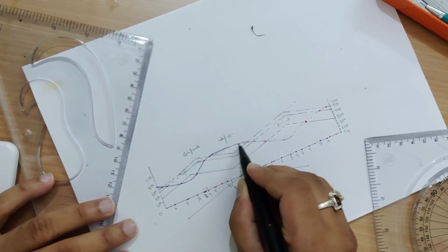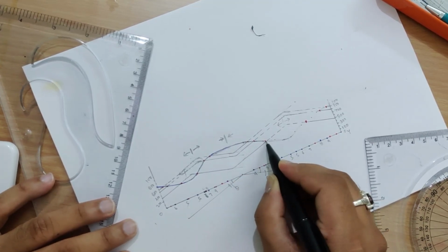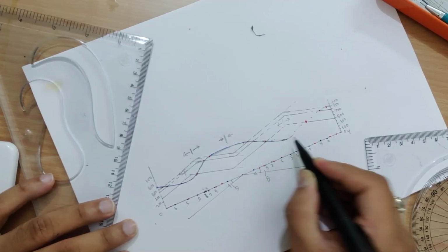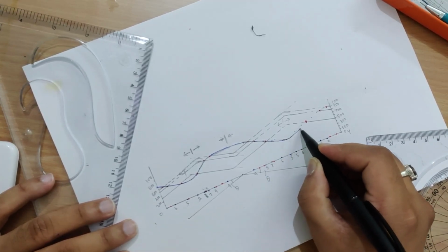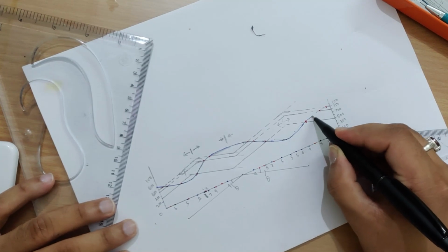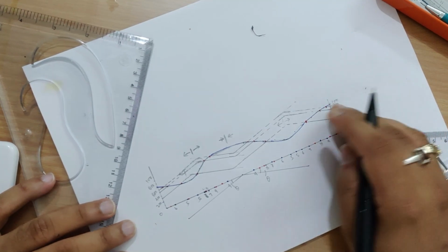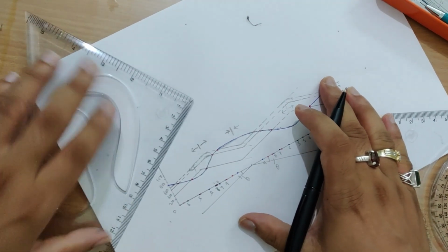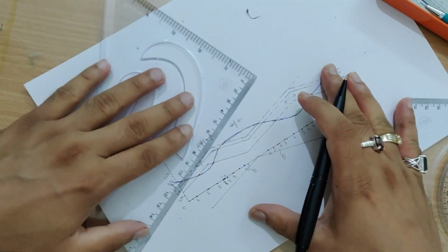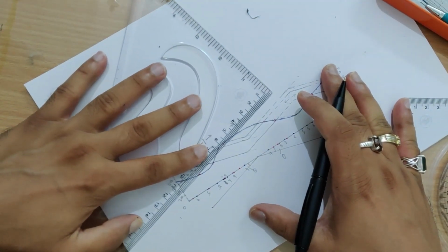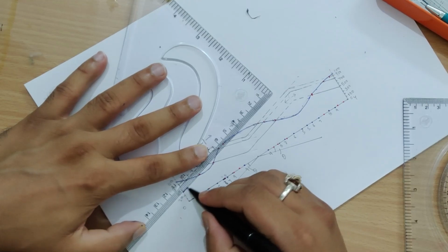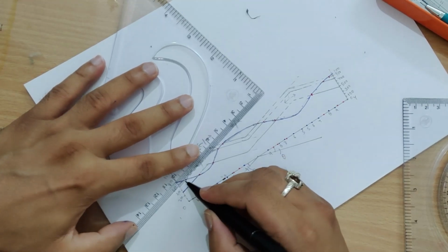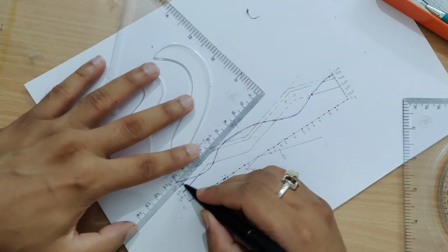We have drawn with dashed lines the features which are not present now, and we will use solid lines for the features which are still present. These are the beds which are still present.